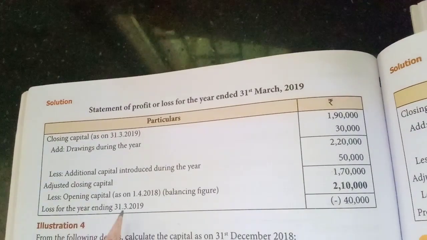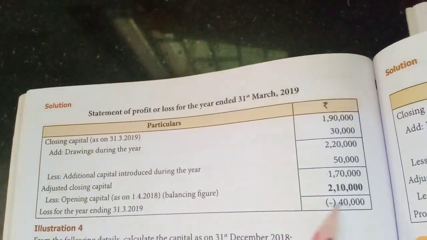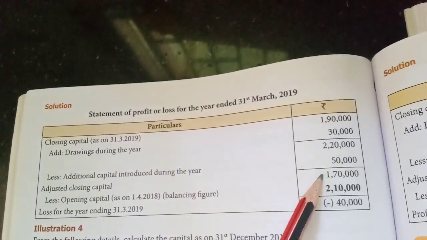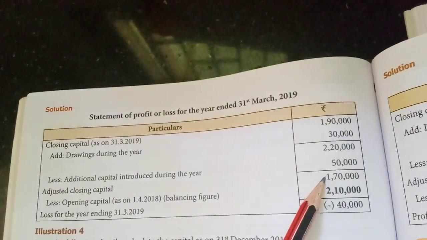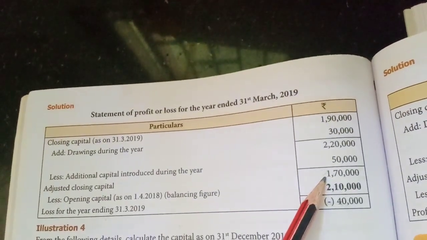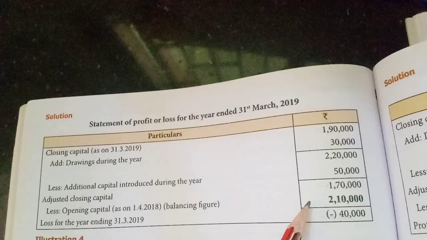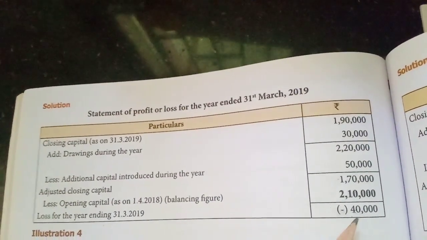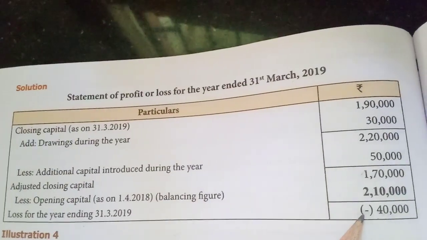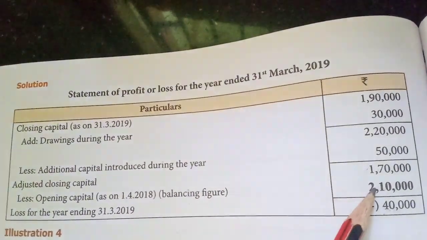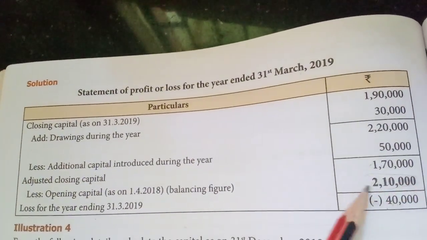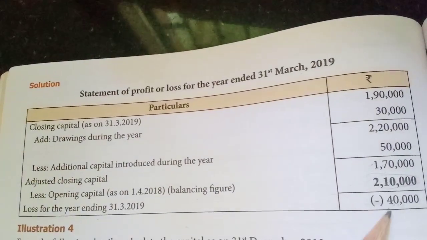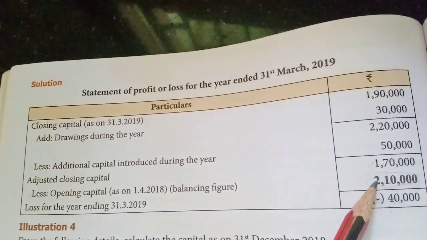Here, since it is loss, we have to add the loss along with the adjusted closing capital, and we will get the opening capital. We will get a loss if the opening capital is more. Keep that in your mind.